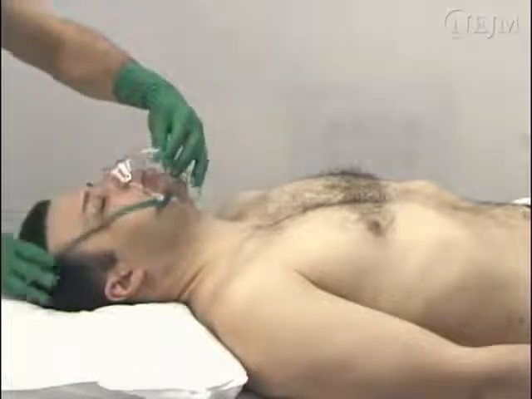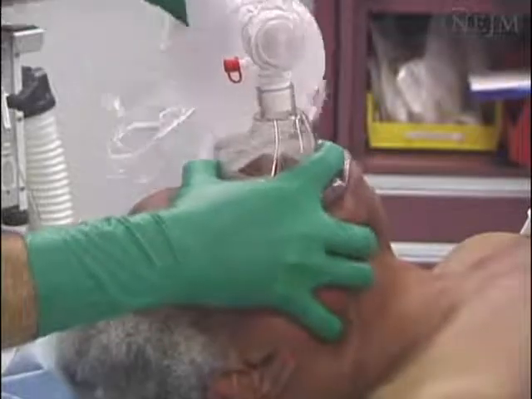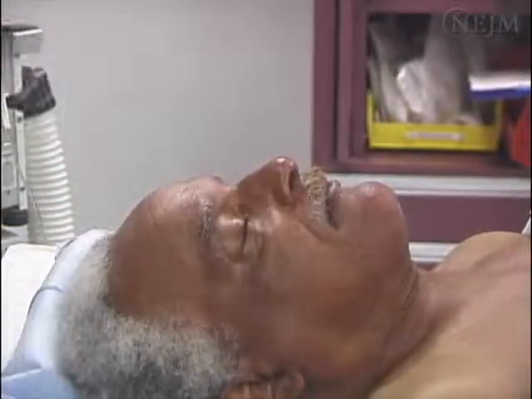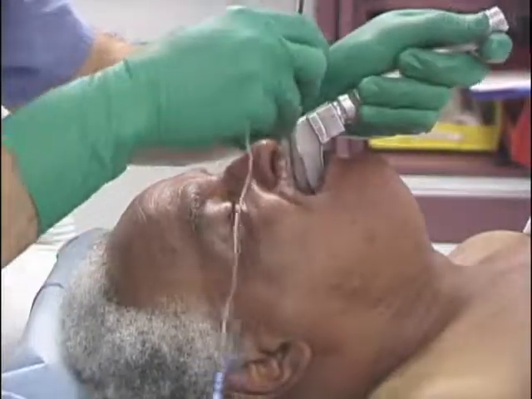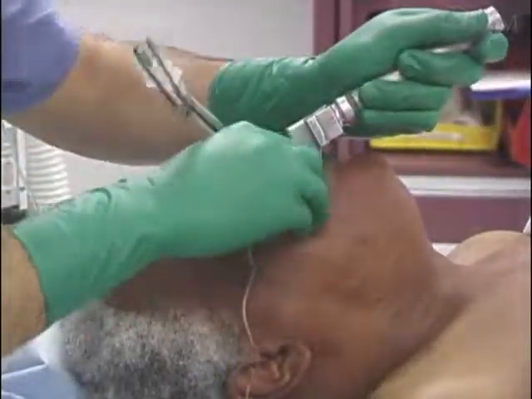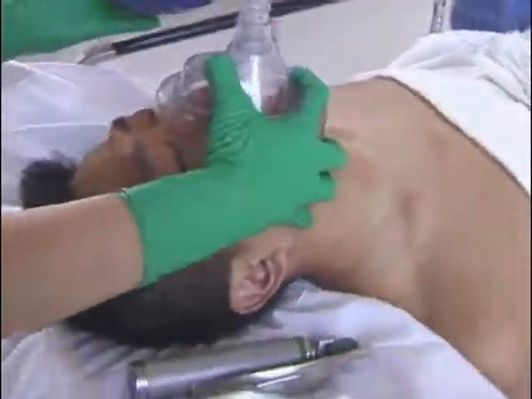Discontinuation of face mask ventilation depends on clinical circumstances. Patients may require a more definitive airway management, such as endotracheal intubation. On other occasions, all that is needed for patients to recover completely is effective face mask ventilation with oxygen. Every physician should be familiar with this potentially life-saving technique.